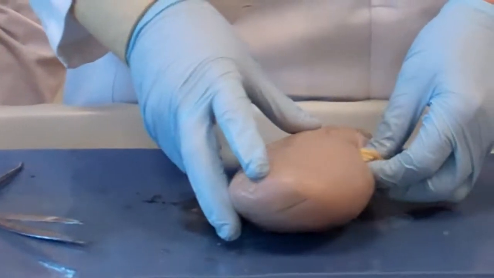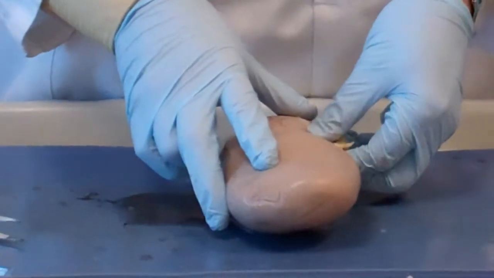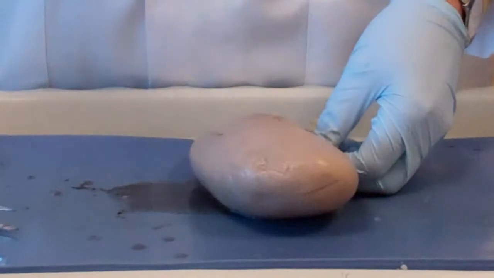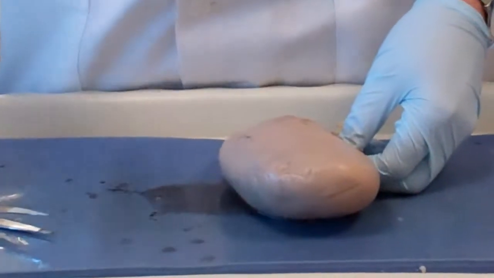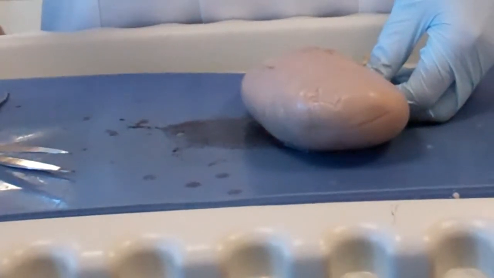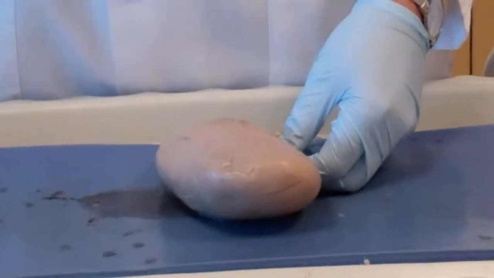What we call the hilum. The hilum technically is the umbilicus of any organ in the body. You're going to have a hilum for the kidney. You have a hilum for the lungs. You have a hilum for the whole body, which is the umbilicus. Okay? This is the hilum. This is where the whole thing is attached from.